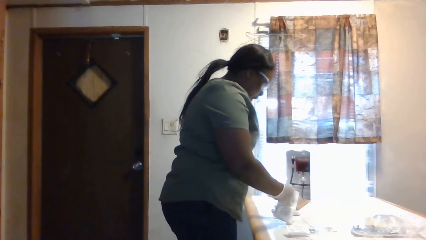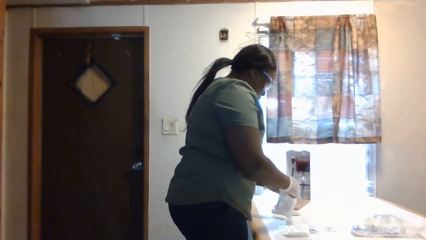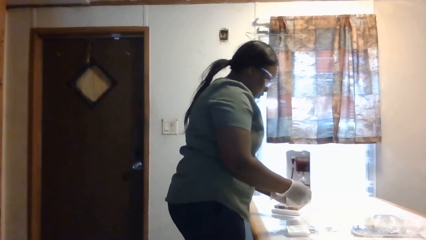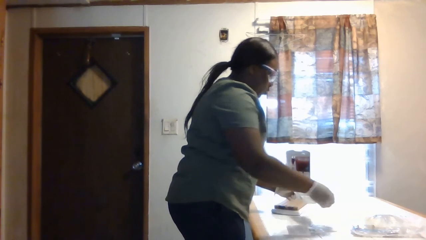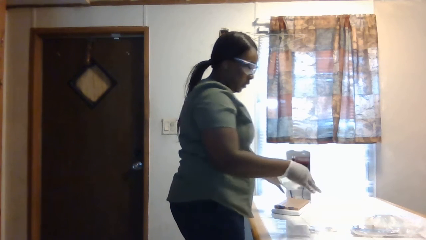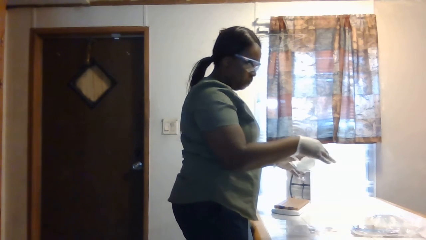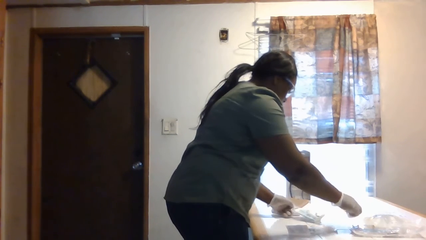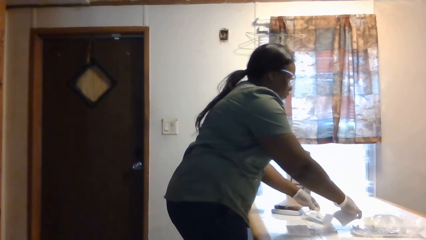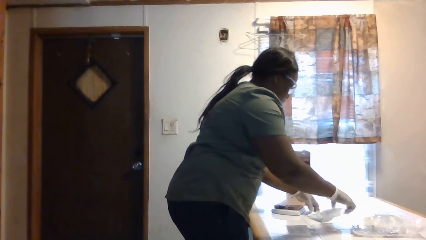I'm going to open my IV start kit. Being very careful, you don't want to cross your sterile field. And again, my table is cleaned, and I have a clean surface down. Again, you don't want to work over your sterile field.